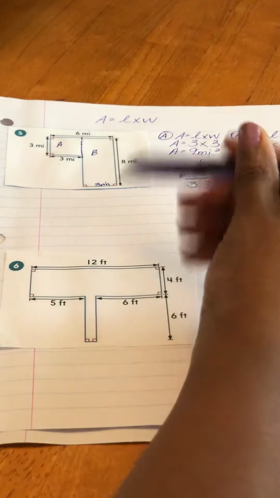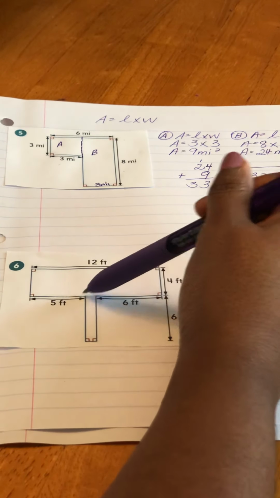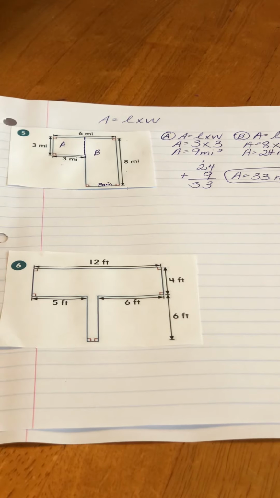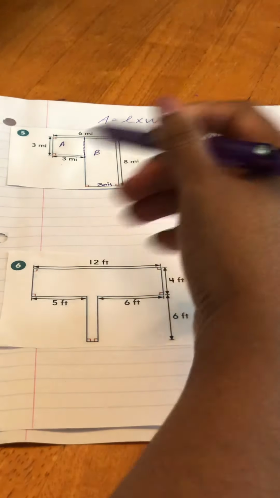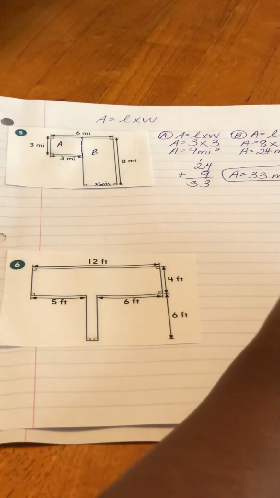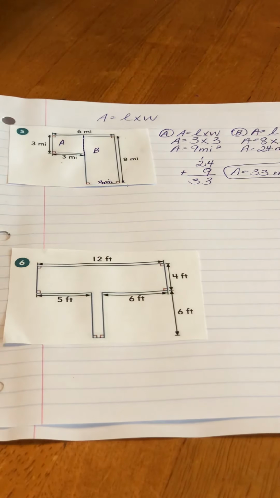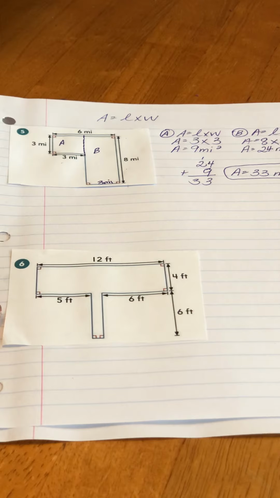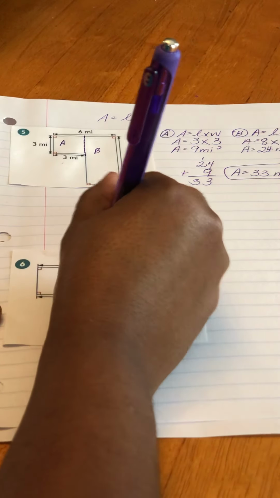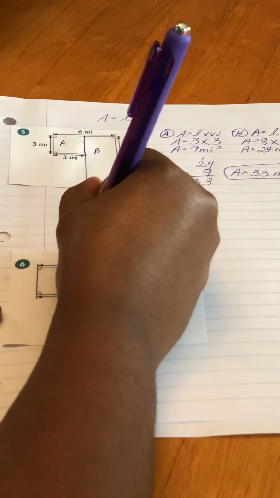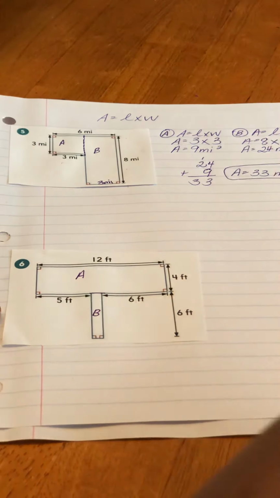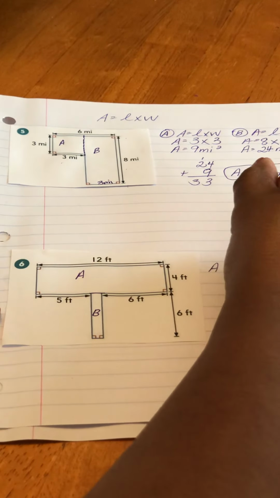Again, I could break this here and here and here and make 3 parts. But why would I want to make 3 parts? Because now that's 3 things I have to find the area of. So where should I draw my line, Savannah, to break it apart? You could do it right here. Right there. Okay, and label this A and this B. And let's get started.